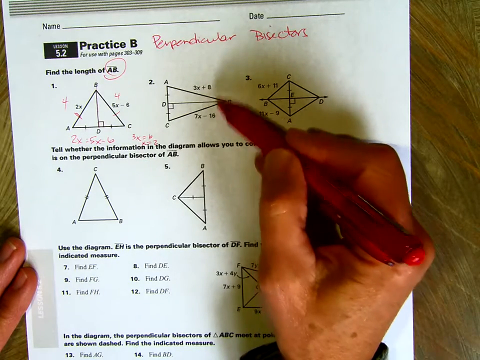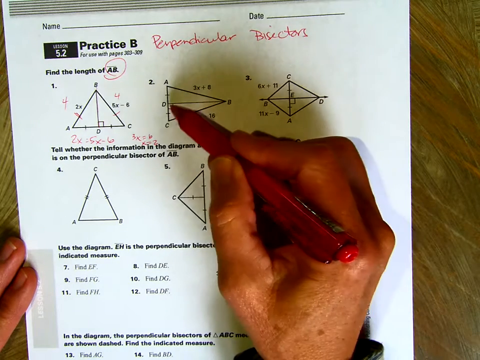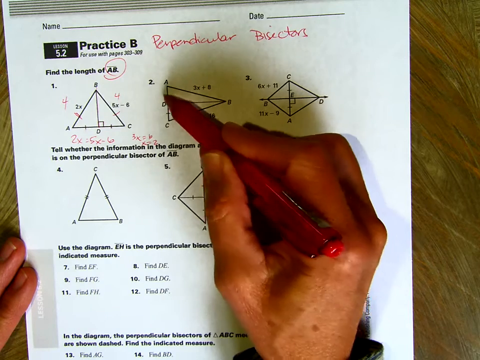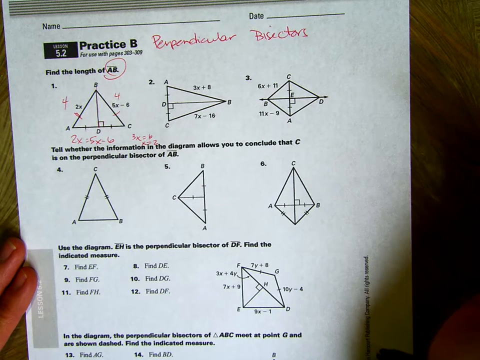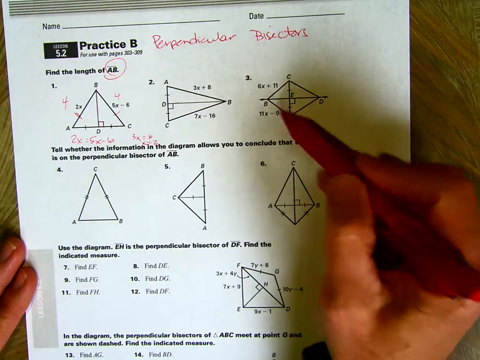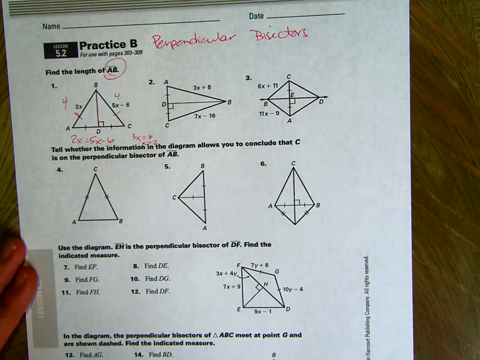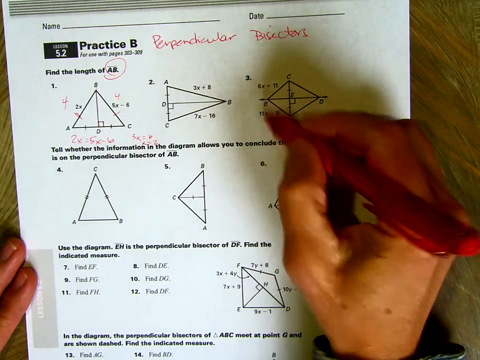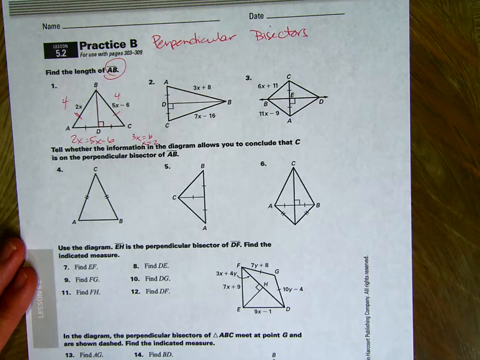Same thing here. Set them equal to each other because, again, I'm on the perpendicular bisector. And same here. Set them equal to each other, solve for x, but then go ahead and find the length of the segment by substituting back in. And it is a good check to plug it into both and make sure they're equal.